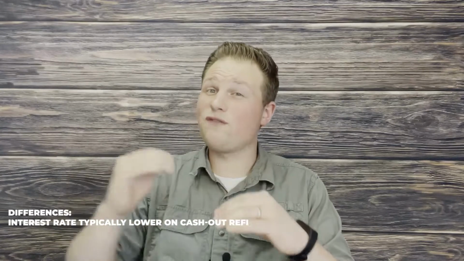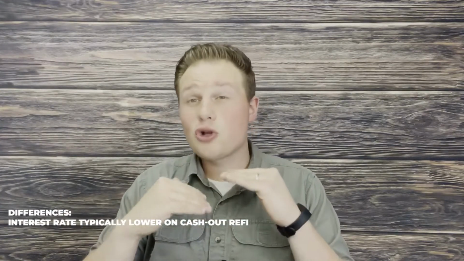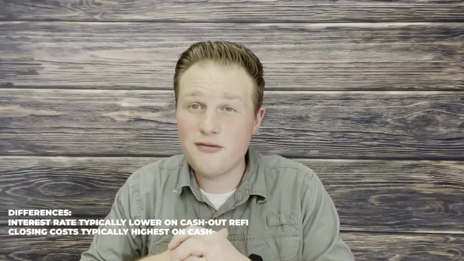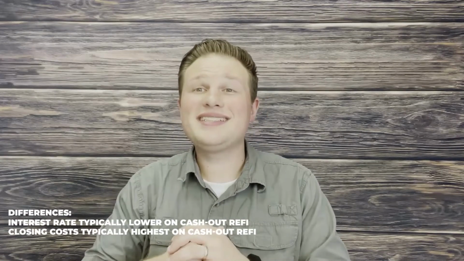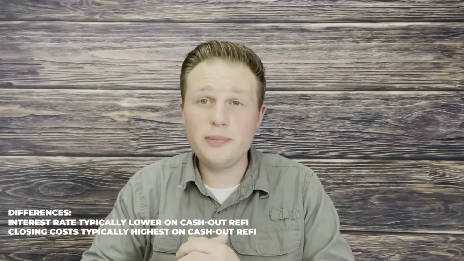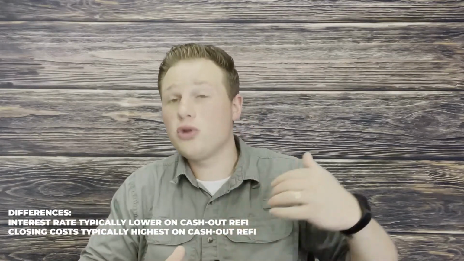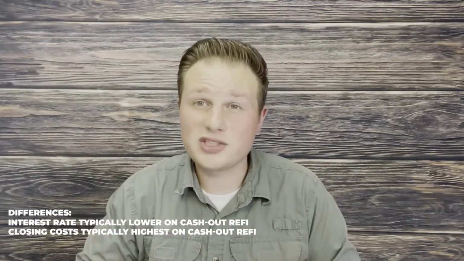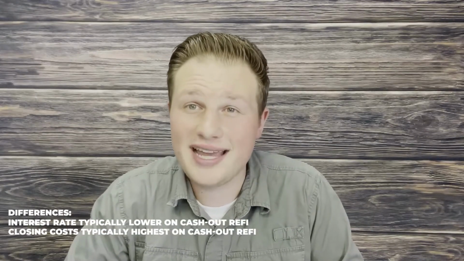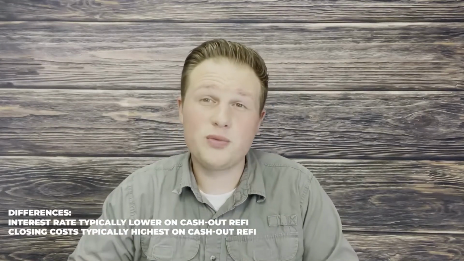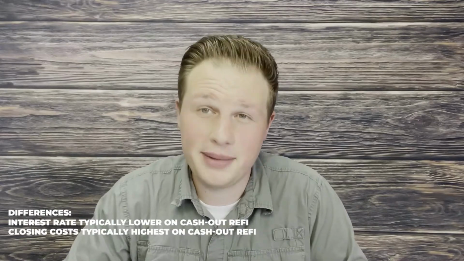Something else to notice, on the flip side, is that typically your closing costs for a cash out refinance are going to be higher. The reason is that there's more than just a new note being created. This is a new note against the full value of your property, and the old note has to be completely removed. So there's more work that has to be done. Typically your closing cost for a cash out refinance is going to be anywhere between 3 and 6% of the amount.